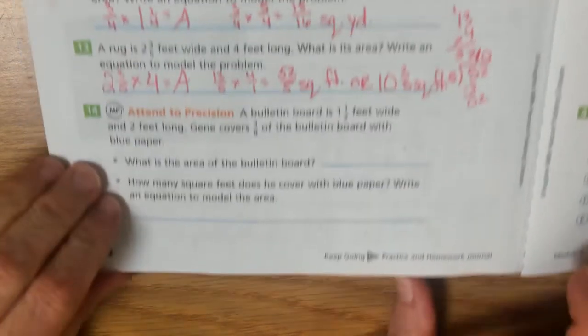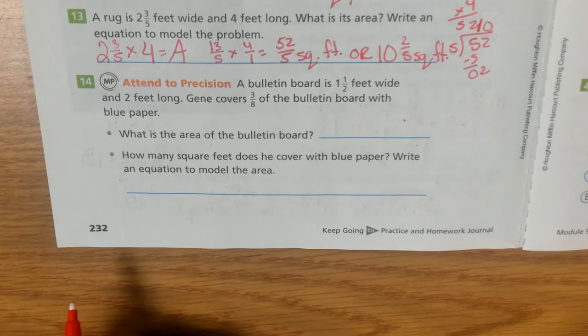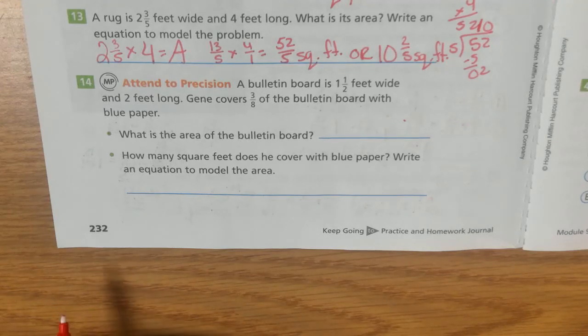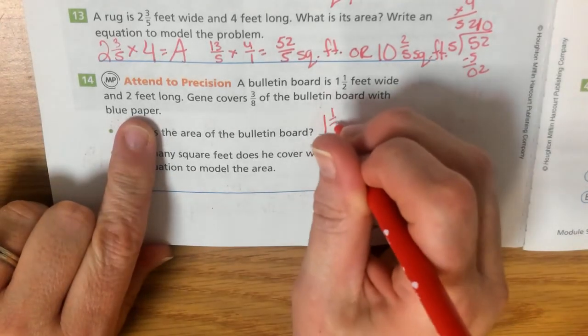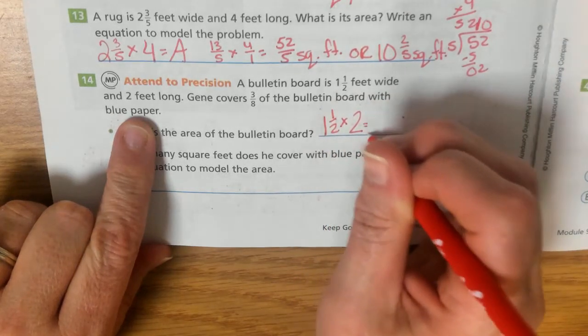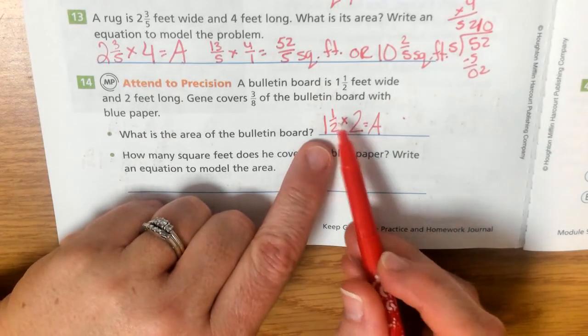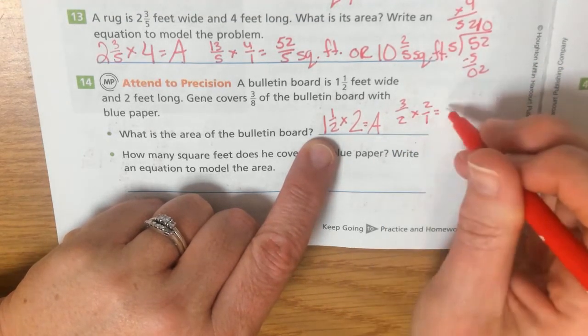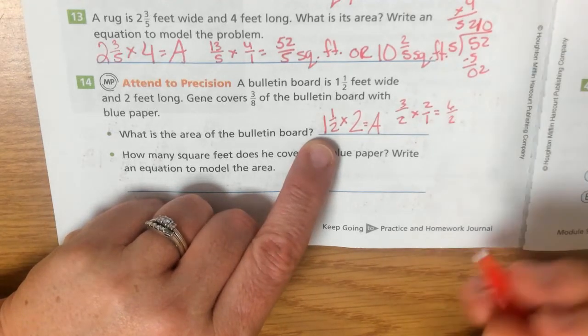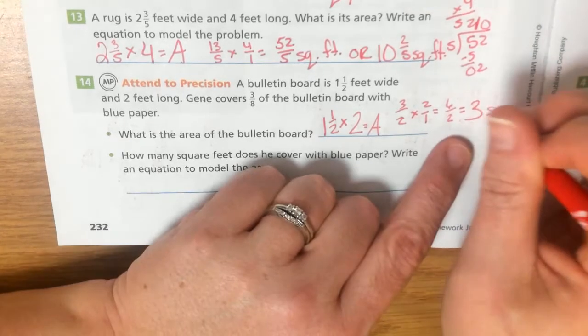And the last one, number 14. A bulletin board is 1 1/2 feet wide and 2 feet long. Jean covers 3/8 of the bulletin board with blue paper. What is the area of the bulletin board? So first we have to find out the area of the bulletin board and then find out how many square feet she covers with blue paper. So first, the bulletin board is 1 1/2 feet times 2 feet. So 1 times 2 is 2, plus 1 is 3, so 3/2 times 2/1 equals 6/2, which is the same as 3 square feet.